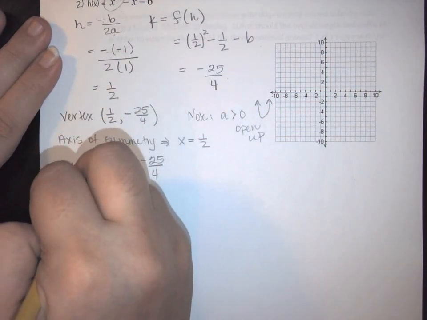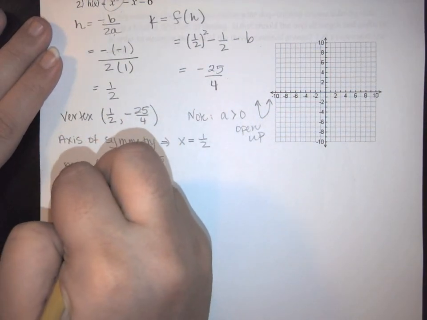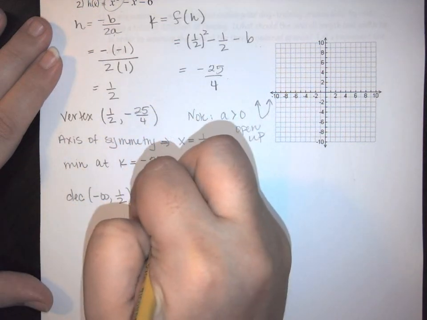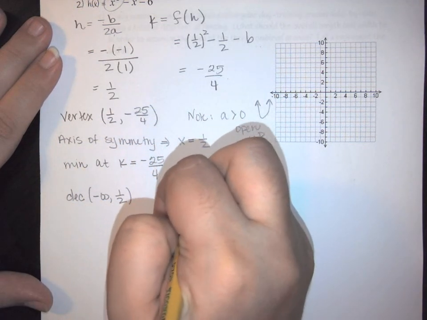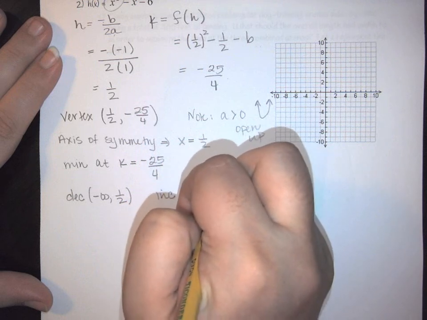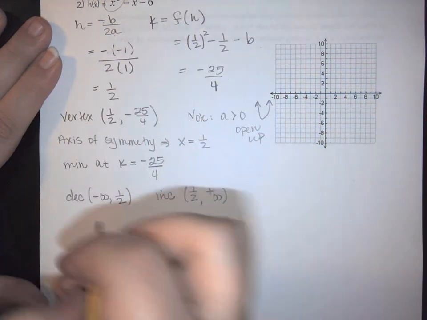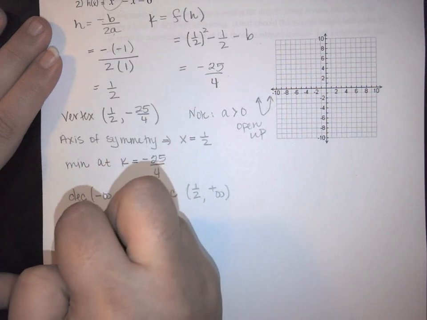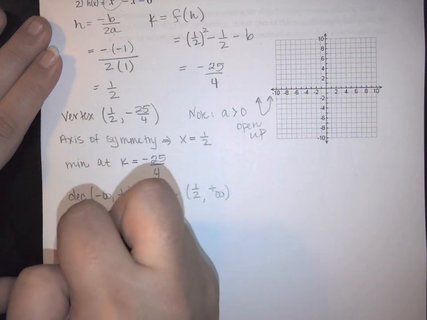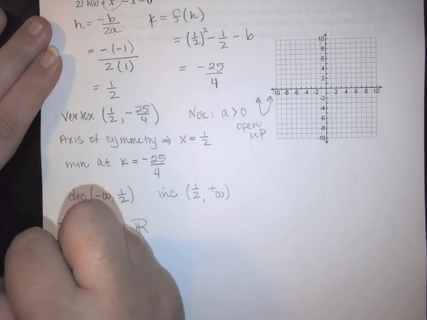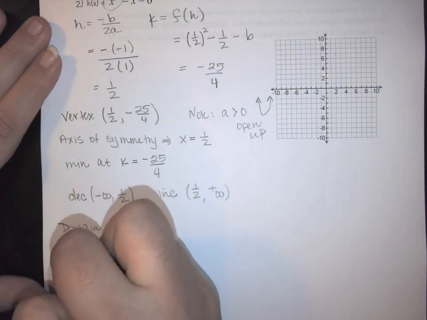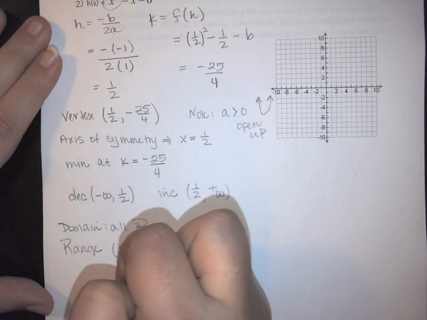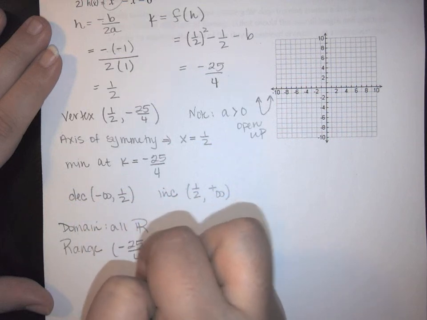So in this case, our decrease is going to go from negative infinity to 1/2, and our increase is going to go from 1/2 to positive infinity. We know our domain is going to be all real numbers, and we know the range is going to go from our min value up to positive infinity.